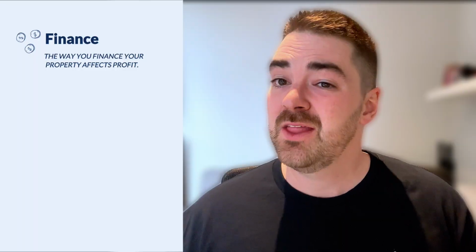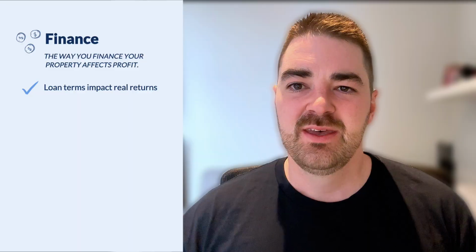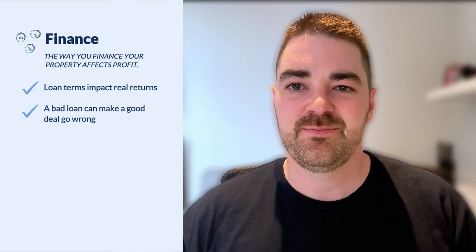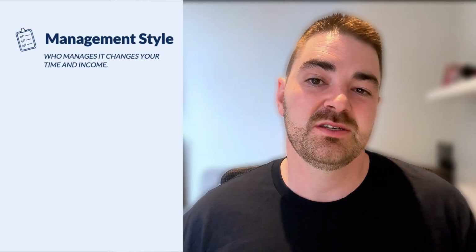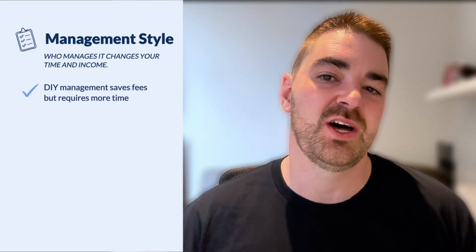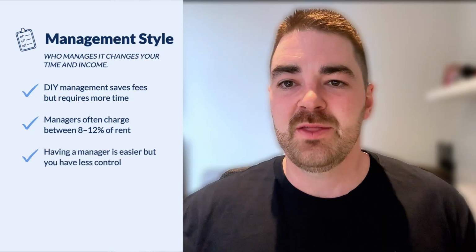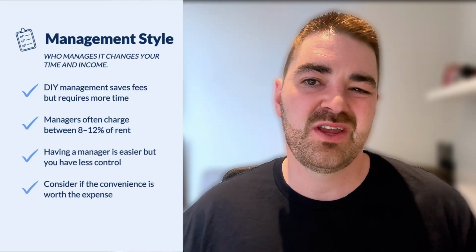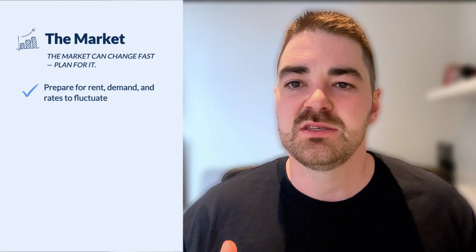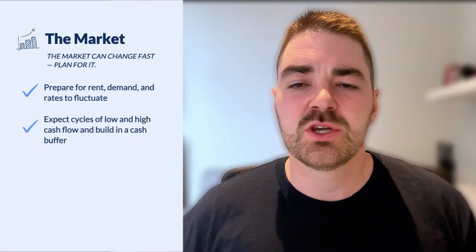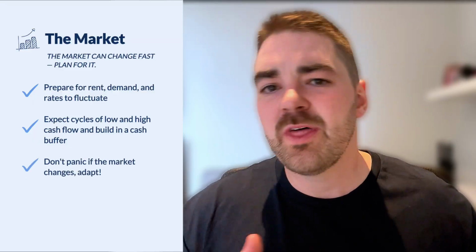And third, the way you finance can make or break an otherwise good deal. Interest rate and term directly hit your monthly numbers as well. And a great property can be sunk by bad debt. Now fourth, how you manage it matters. Self-managing saves the fee, but costs time and attention. A property manager typically charges about 12% of the rent, but they add systems, reduce stress, and free you up for the next deal. Finally, markets move. Supply and demand and the broader economy all affect rent, vacancies, and financing. Build a buffer so you can ride out the short-term changes without the panic.